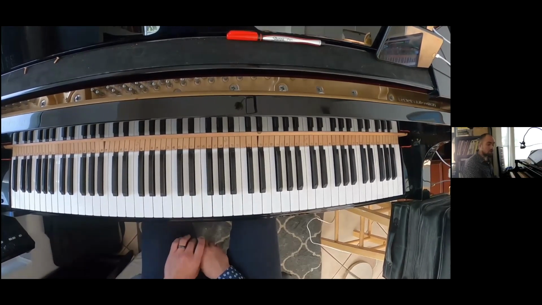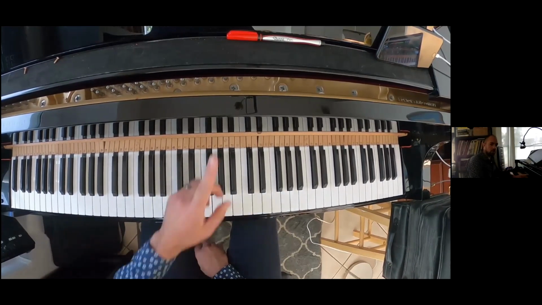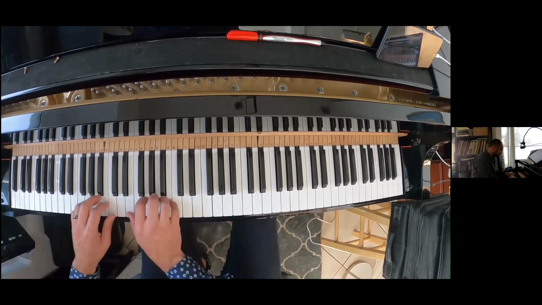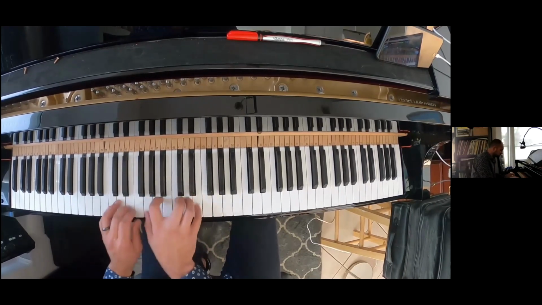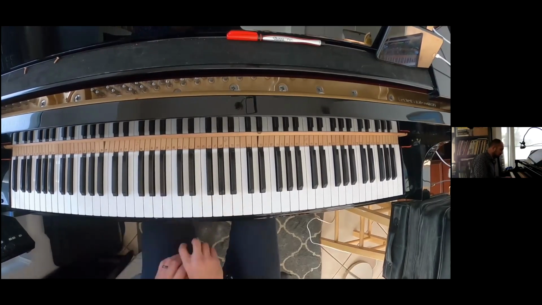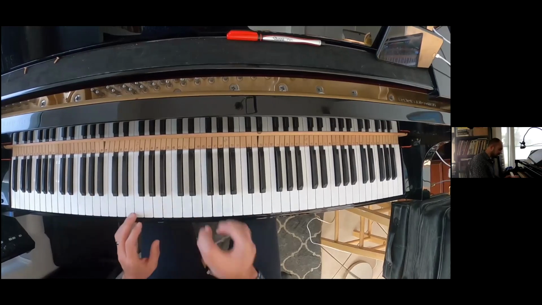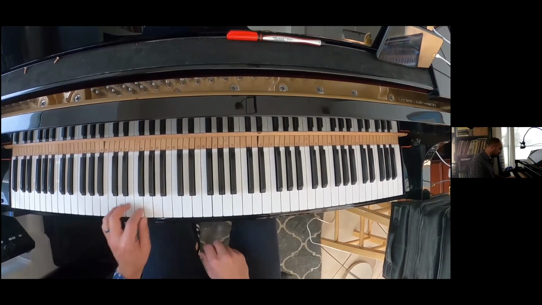What's cool about the George Shearing style is that you have your left hand with only 1 note. So you can do more kind of decorative things on the left hand that you can't do on your right hand because it's busy here. And you can do it vice versa.